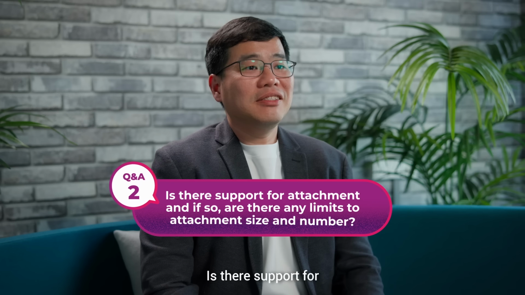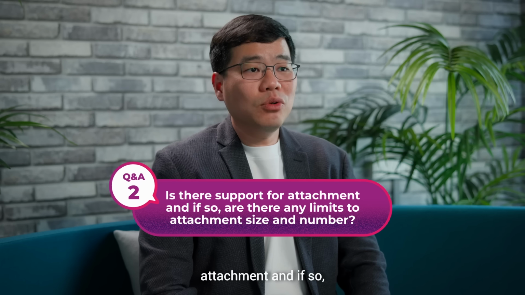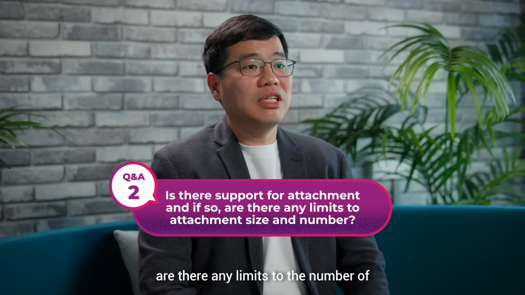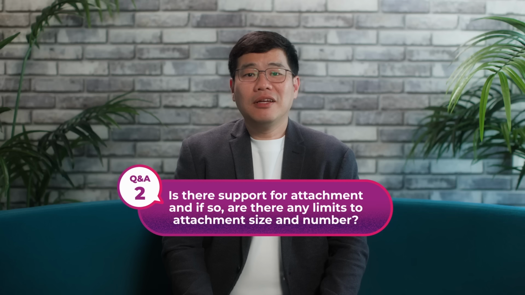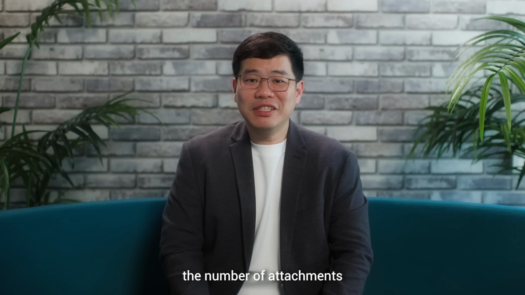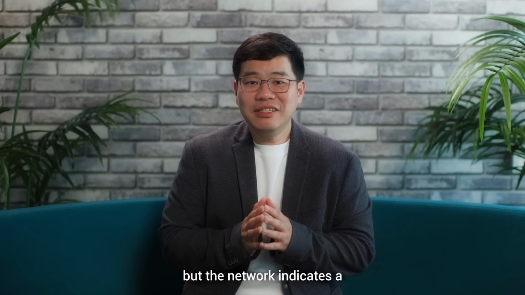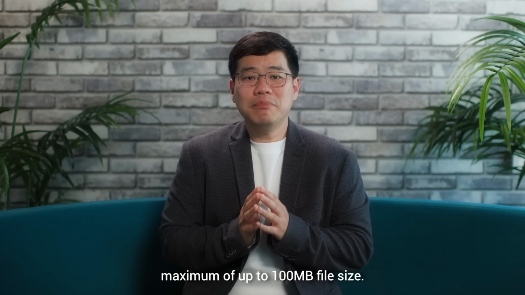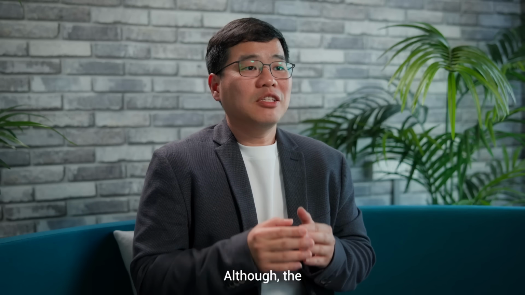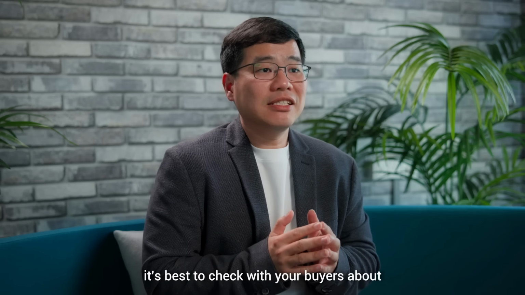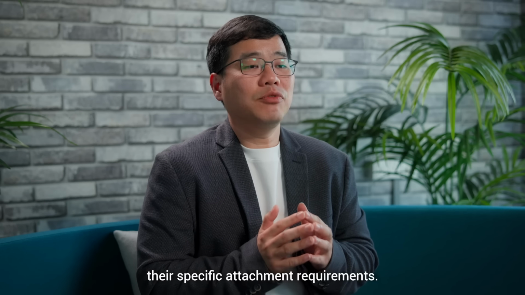Question 2. Is there support for attachment, and if so, are there any limits to the number of attachments and file size? The specification supports attachment. There is no limit to the number of attachments, but the network indicates a maximum of up to 100 MB file size. Although the specification itself is flexible, it's best to check with your buyers about their specific attachment requirements.